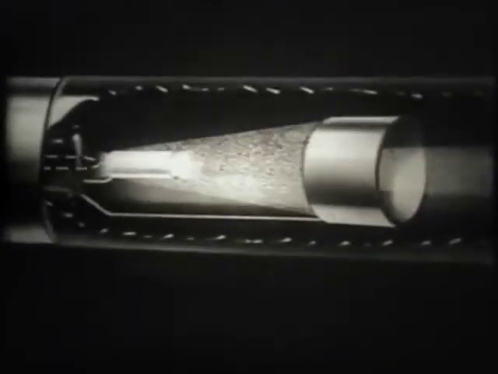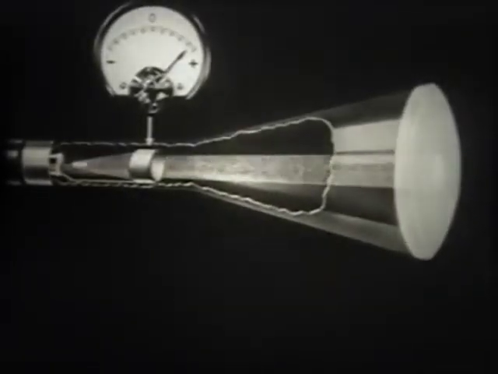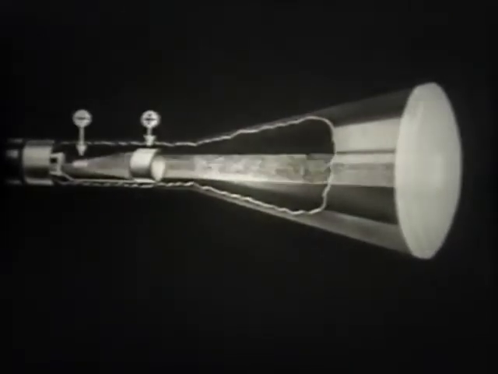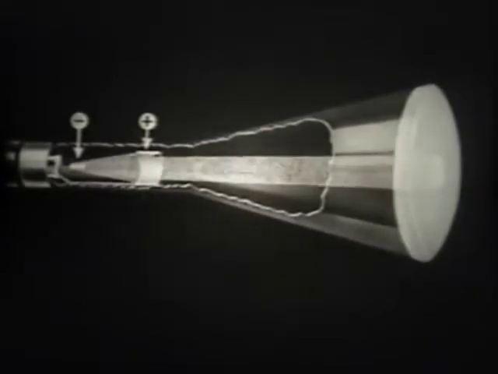It is a metal cylinder which carries a high positive charge. And since unlike charges attract, the negative particles or electrons given off by the cathode are drawn to the anode at terrific speed. Since this accelerating anode is a hollow cylinder, some of the electrons rush through it and bombard the screen.